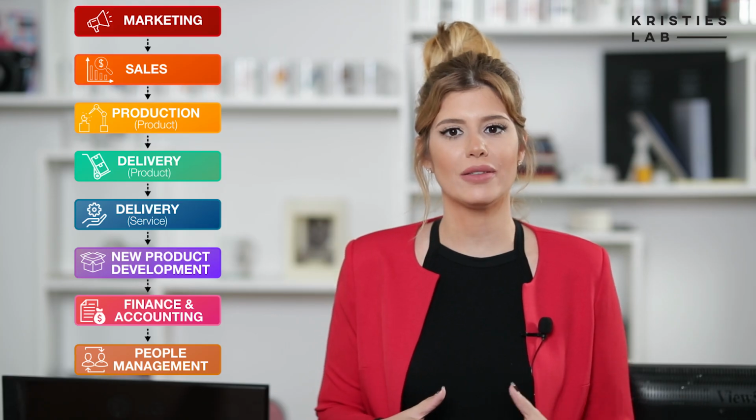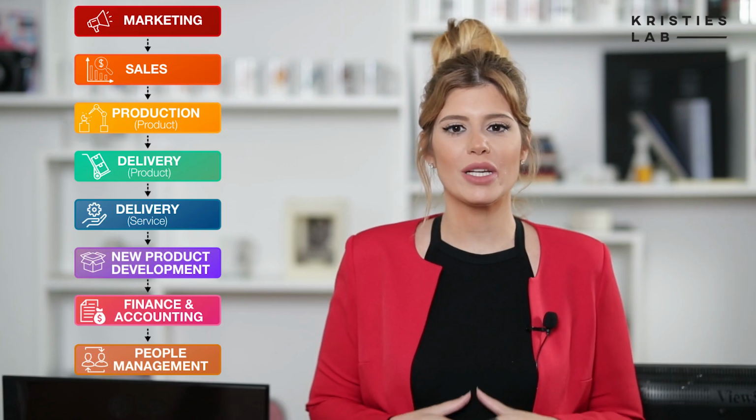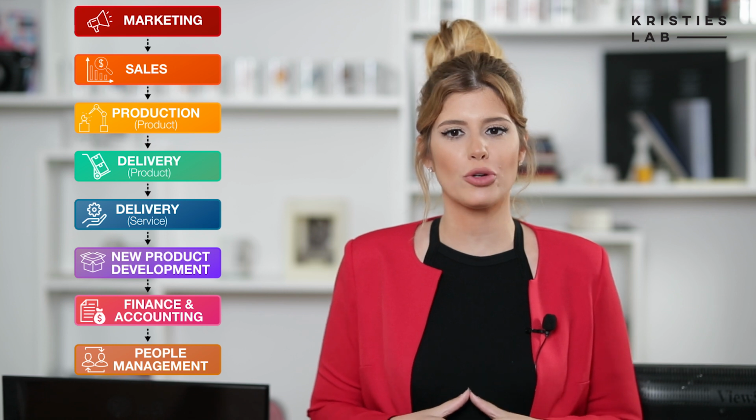New product development, developing innovative new products or service that could lead to growth. Finance and accounting, managing accounting processes, payment processes, and reports. People management, hiring and managing the performance of employees to support motivation and retention.